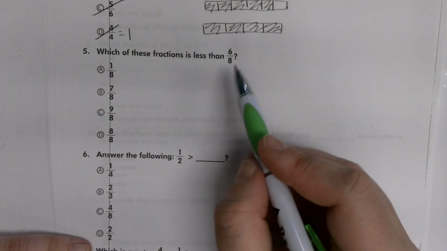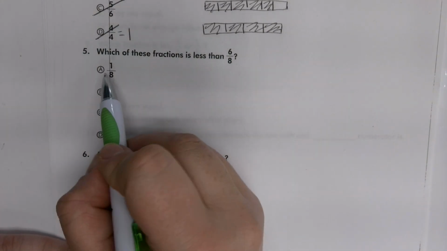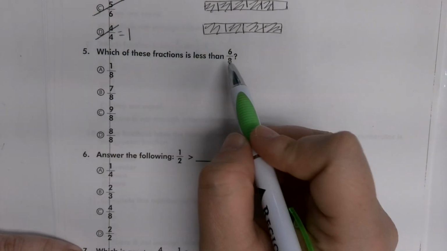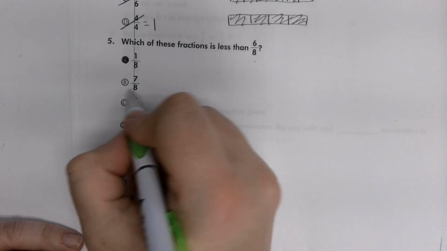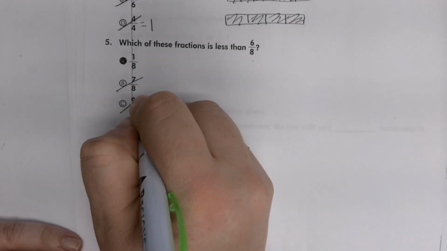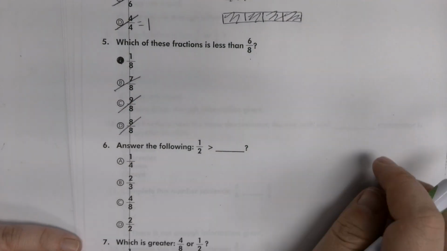We're looking for which ones are less than 6/8. The denominators are the same, so we can compare numerators, and a smaller numerator means there's smaller amount of the whole used. We know that 1/8 would be less than 6/8, 7/8 would be more, 9/8 would be more, and 8/8 would be more.